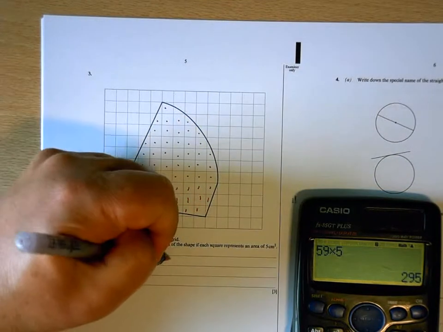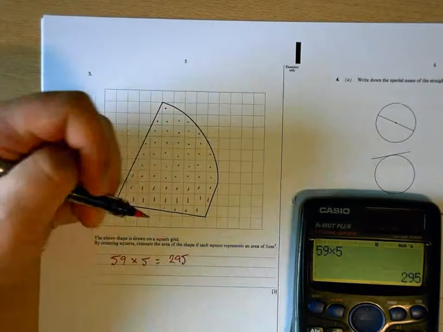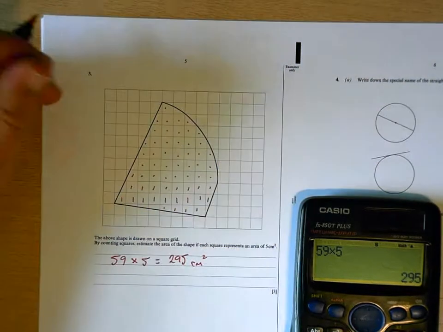So my estimate is 295 centimetres squared.